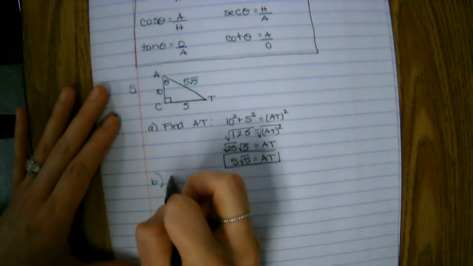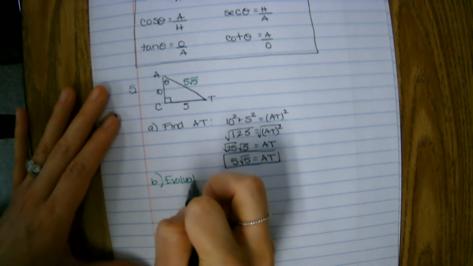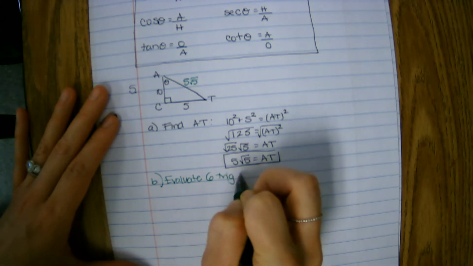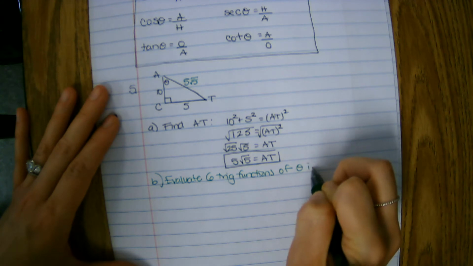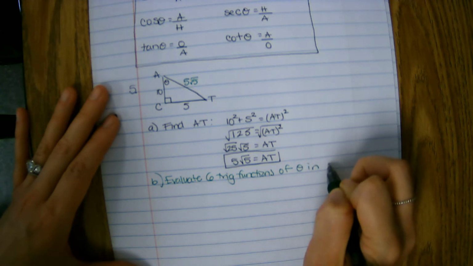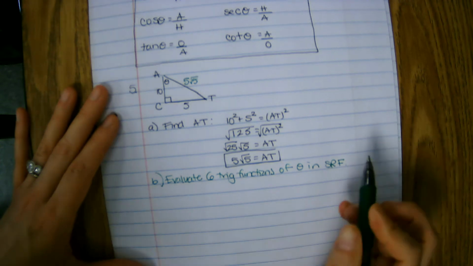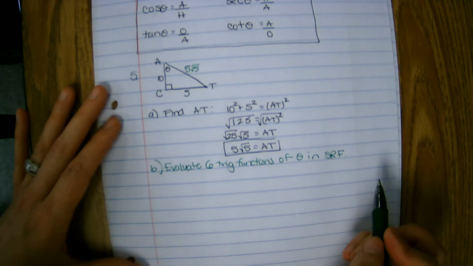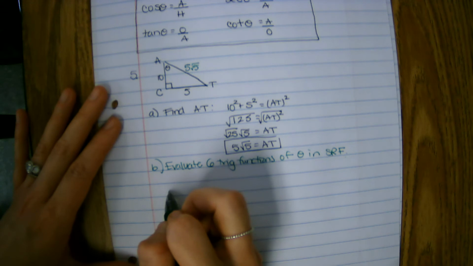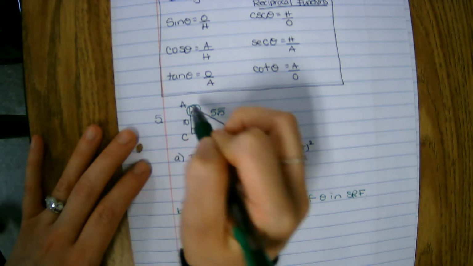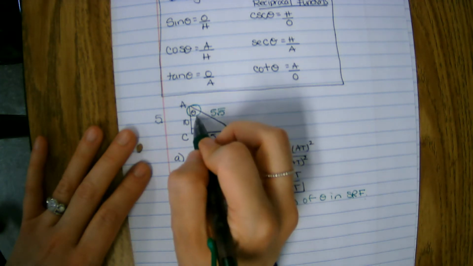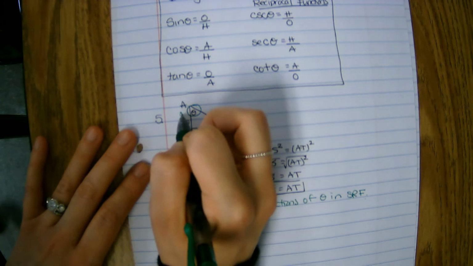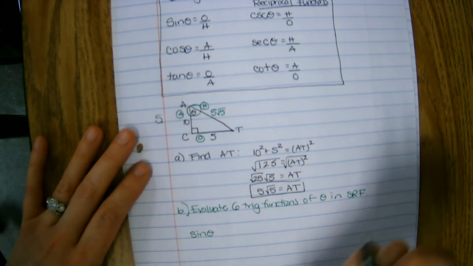So now I want you guys to help me evaluate the 6 trig functions of theta, and I want them all in simplest radical form. SRF is simplest radical form. All right, so let's start with sine. So first, if we take sine of theta, let's go up here and circle theta. So sine of theta, and actually let's label our 3 sides. So across from that is our opposite, next to it is adjacent, and our longest side is our hypotenuse.